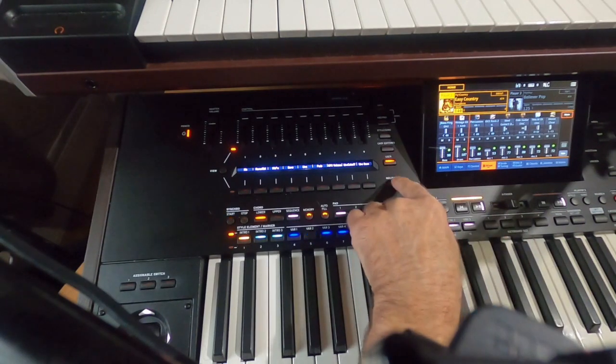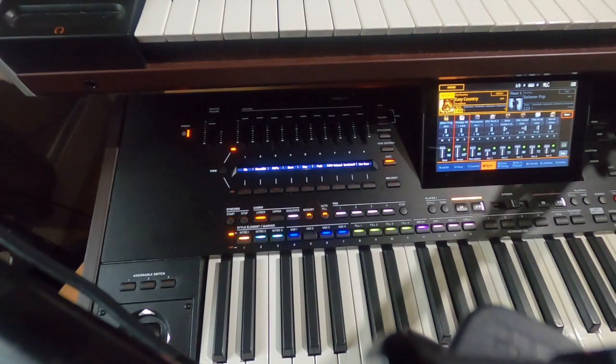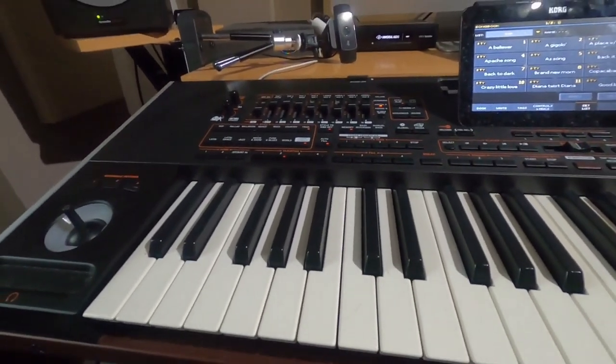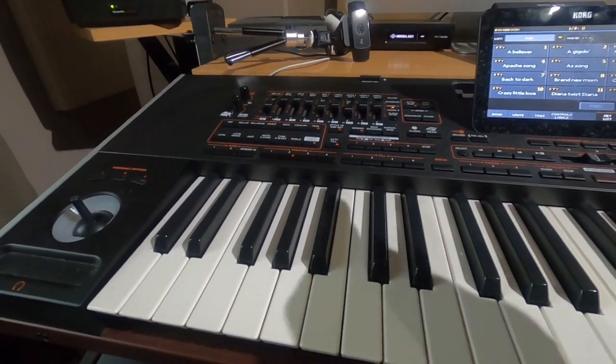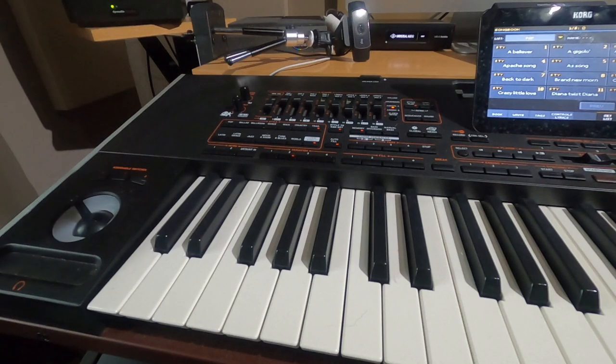So what is actually this button here? The last one, record, edit. Remember in the Korg PA4, we have modes: style mode, song mode, sequencer mode, sound mode. If we want to edit a style, we go to style mode, and then we can go to editing of the style. If we want to edit a sound, we have to go to that particular mode.